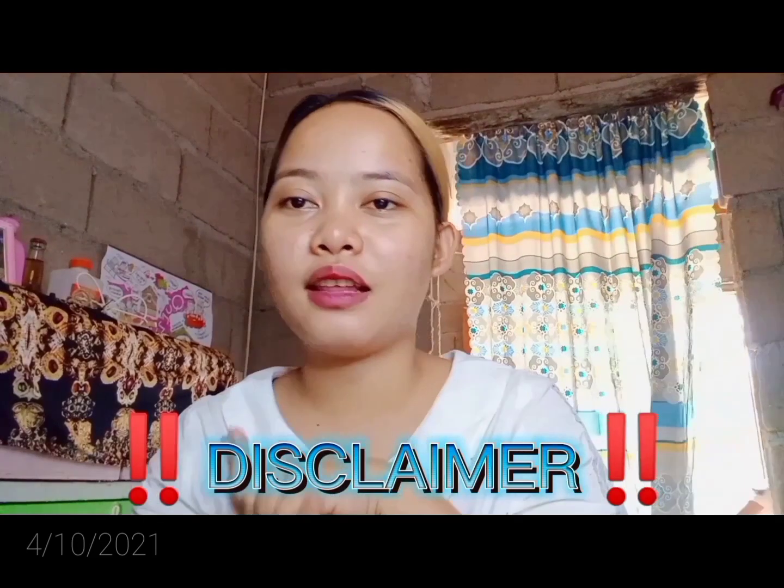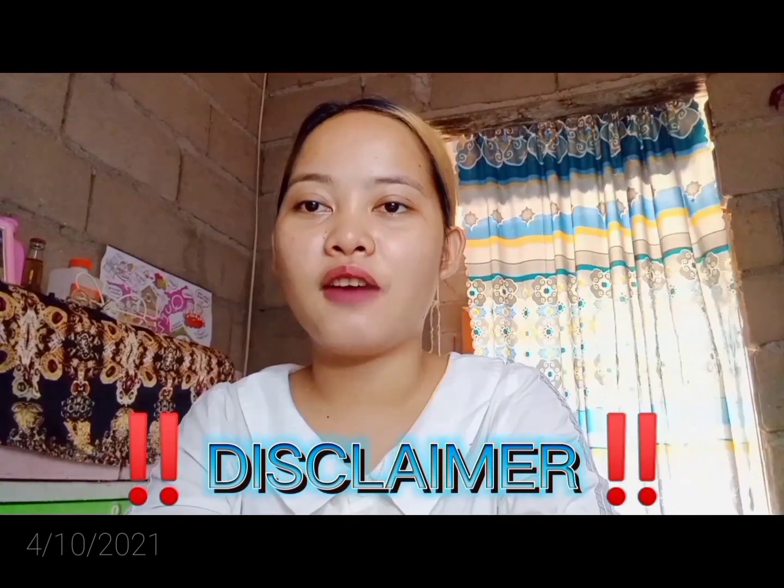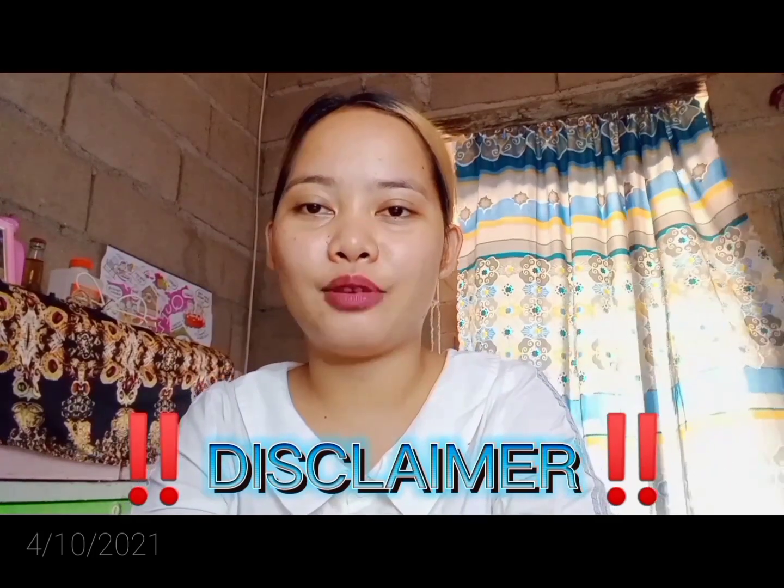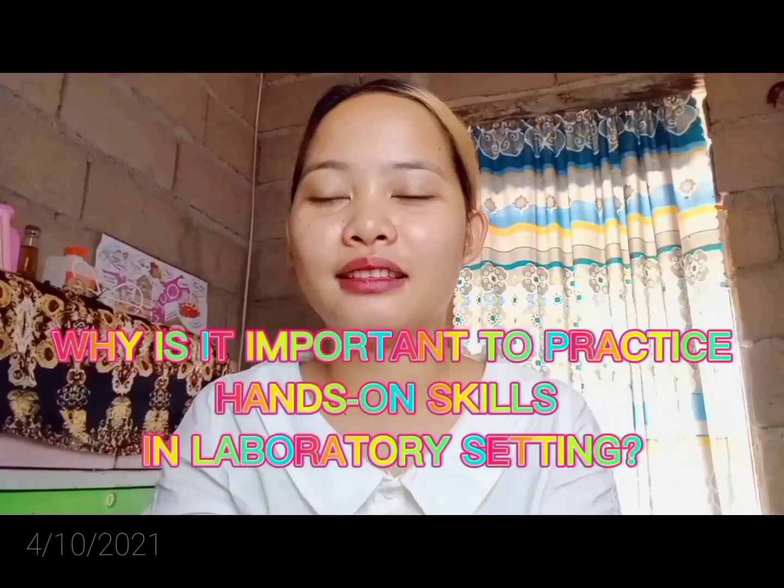This video is just being done to explain the principles and procedures of smearing and staining in the absence of actual laboratory tools and simulation. Hands-on skills are still important when we are doing things in the laboratory setup, especially in science, because even though we are not using the real equipment, we are still able to memorize the procedures and apply the concepts of what we have learned in the topic. So much for that, class.